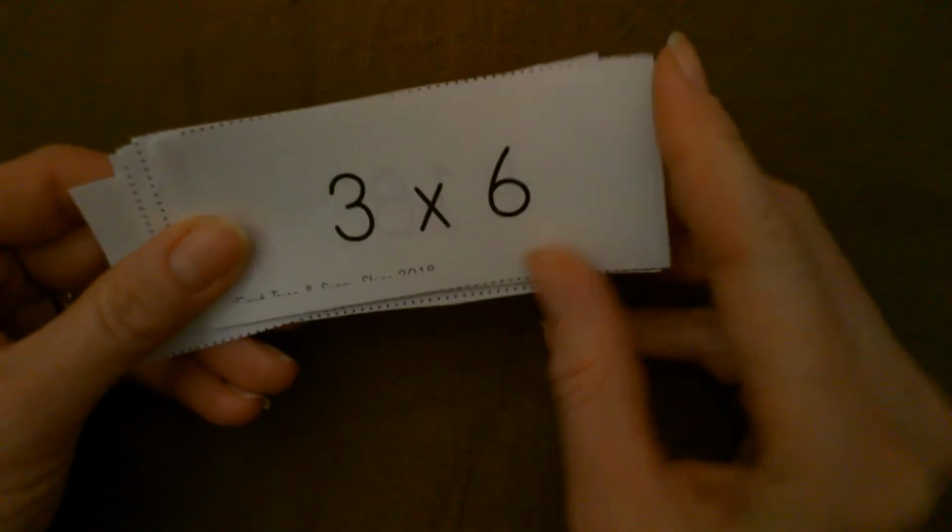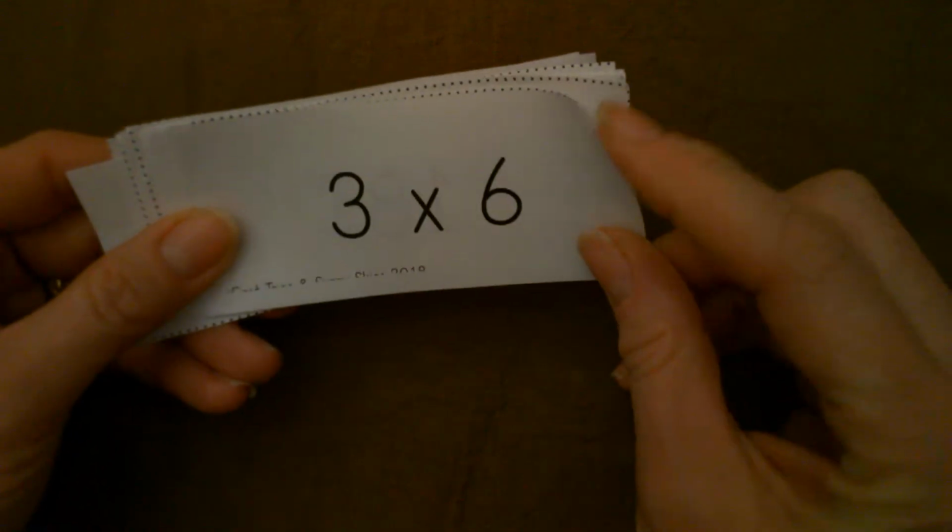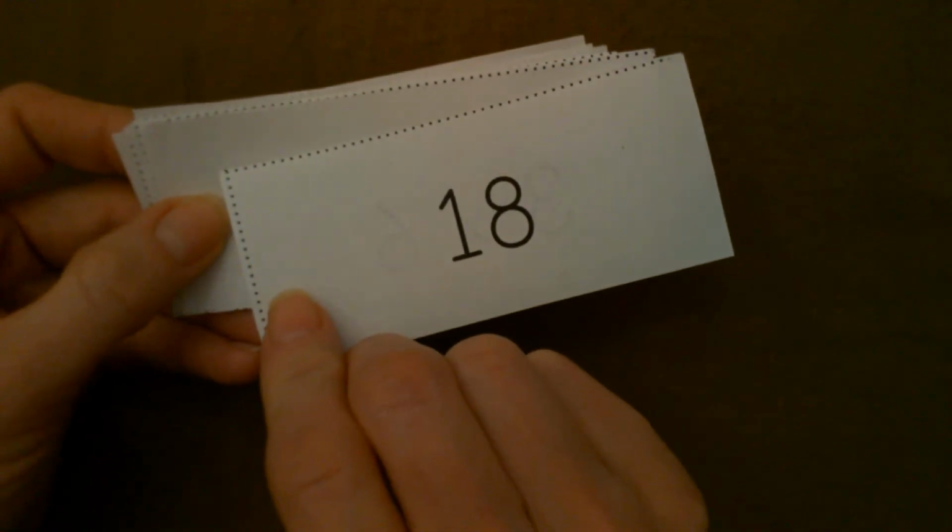So 3 times 6, and let's say I got this wrong, and I said, oh, 3 times 6 is 15. I flip it over. Oh, nope, it's 18. So again, I'm going to put it back just a couple cards. Like 3 cards, about 3 cards. And again, you don't have to count them. You can just slide it in. If it's 4 cards, it's okay. If it's 2 cards, it's okay.